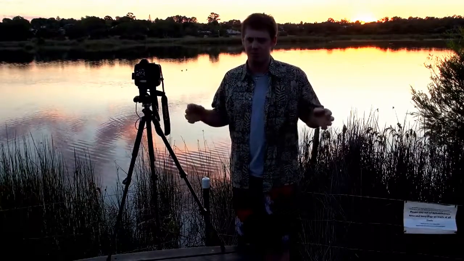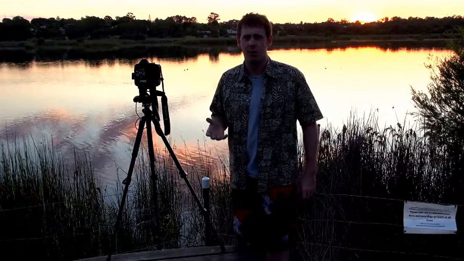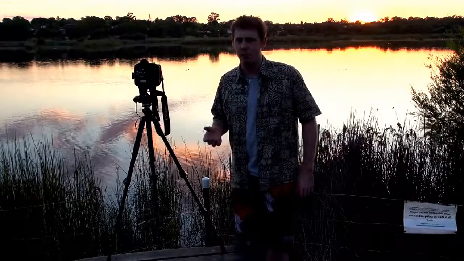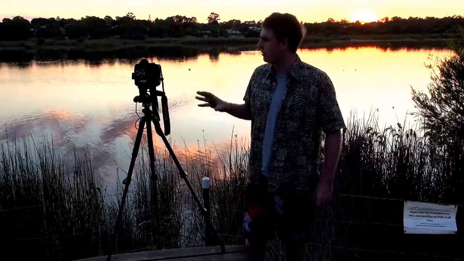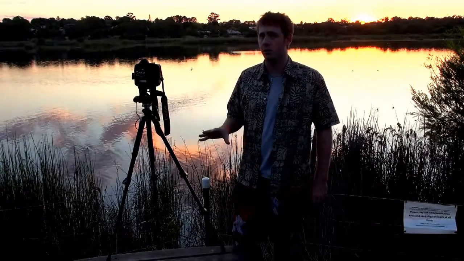If you're only printing, say, A2 and lower, or A1 and lower, a single shot panorama on an 18 megapixel sensor is going to be fine. You could probably get away with an A1 print on a full frame sensor like I'm using right now, my 1DX that I'm using at the moment.